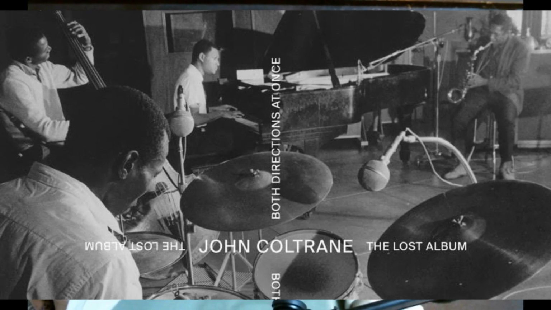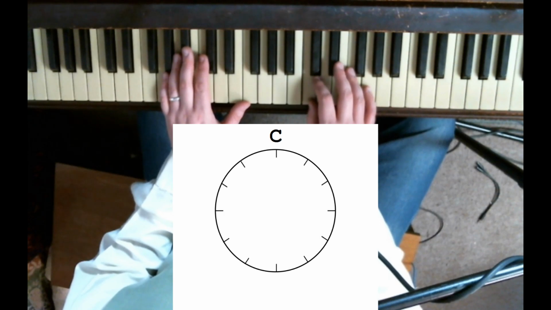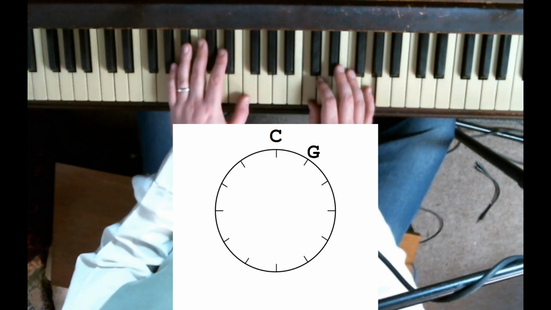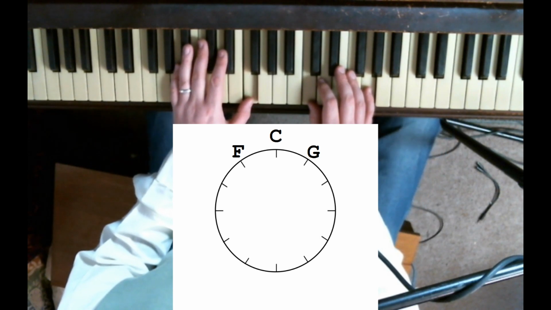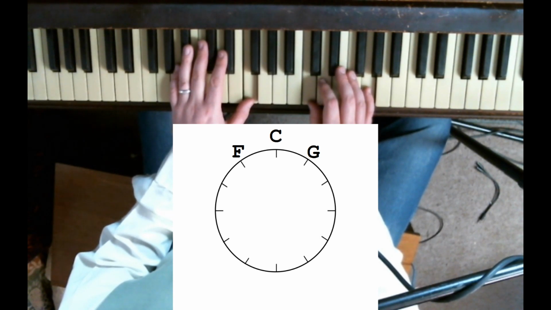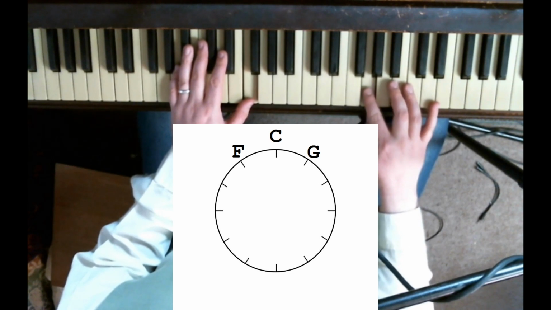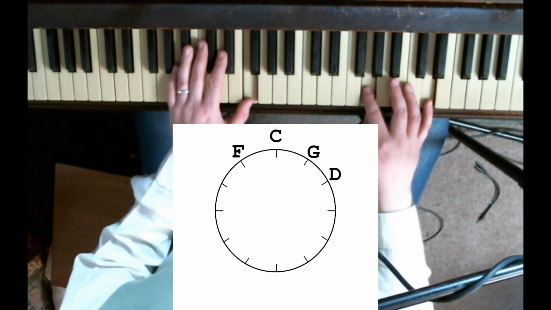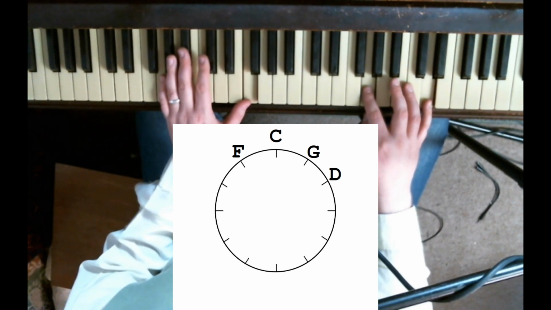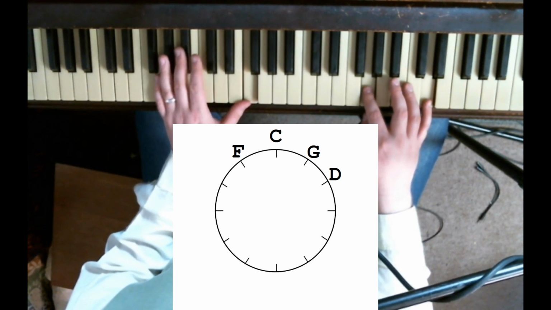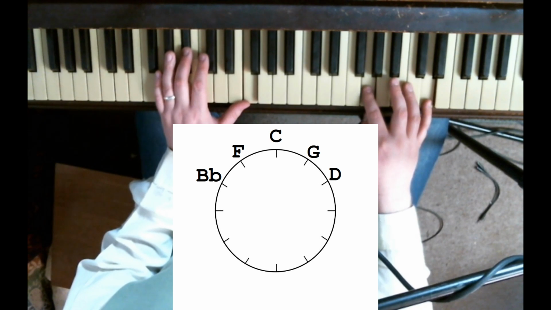So like I said, starting at C, if we go up a fifth, that's G. And if we go down a fifth, that's F. So let's go another step in either direction. If we go up a fifth from G, that's a D. And then in the opposite direction, if we go down a fifth from F, that takes us to B flat.